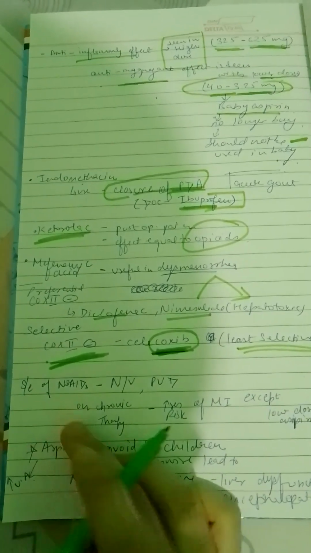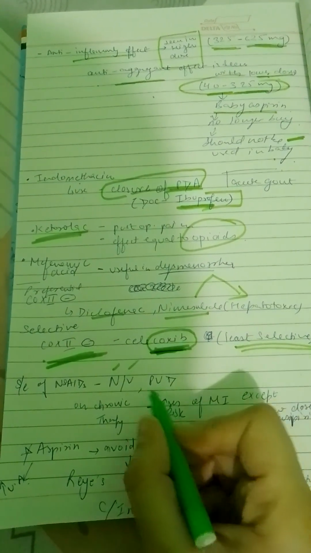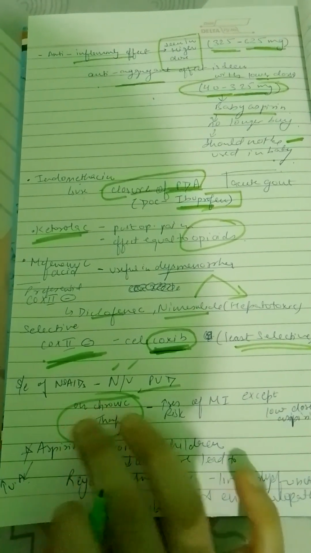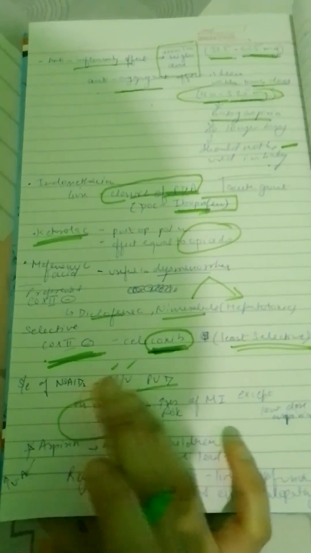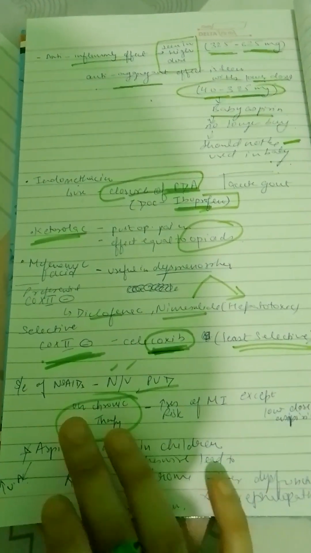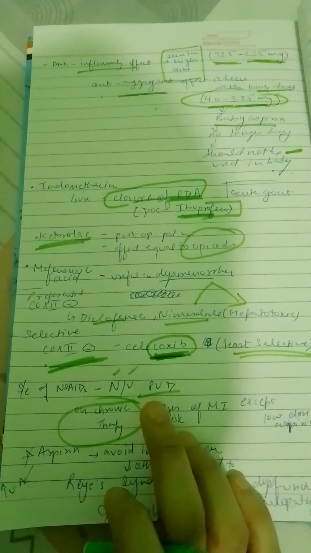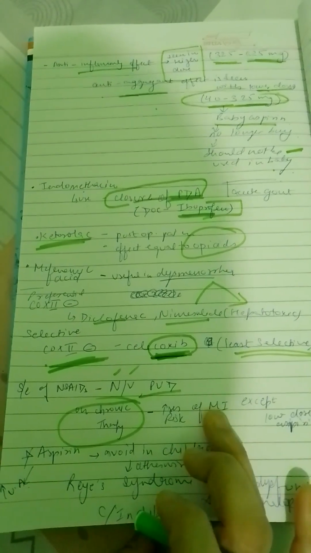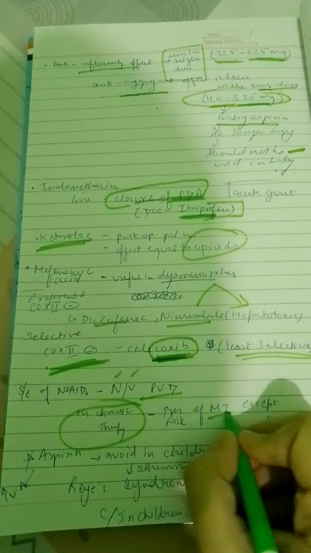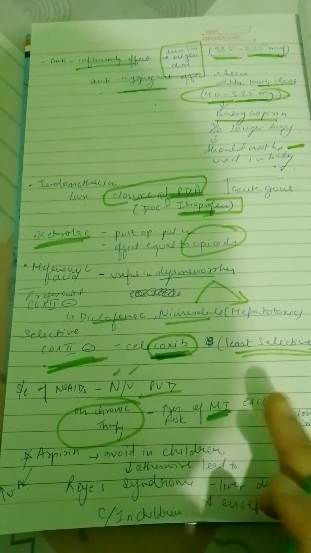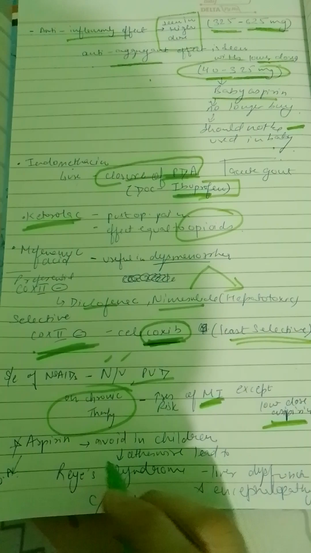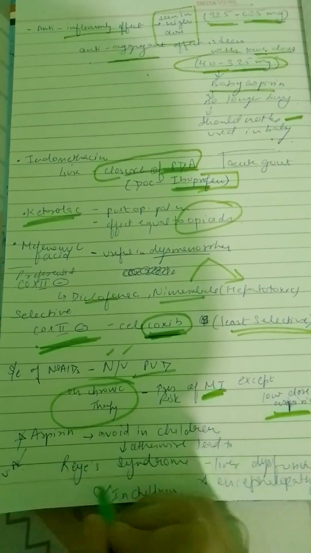The side effects of NSAIDs: they can lead to nausea, vomiting, and peptic ulcer disease. On chronic therapy, if we are giving NSAIDs for a long period, like months, then it leads to an increased risk of MI. So it is better to avoid all NSAIDs in MI except aspirin. Which one? Low dose aspirin. Another thing is that aspirin should be avoided in children, otherwise it leads to Reye's syndrome.